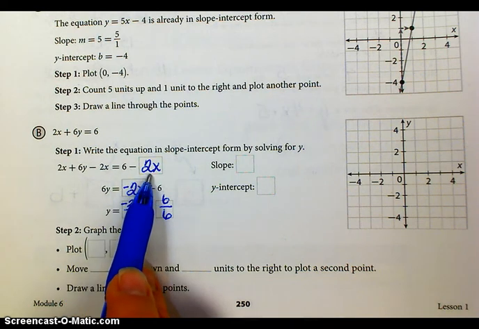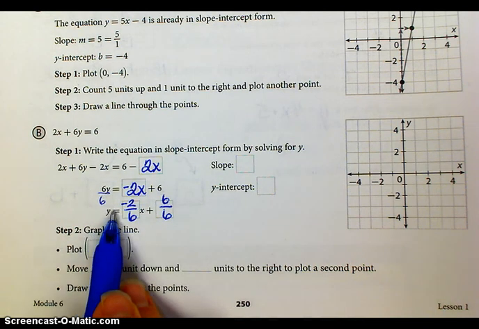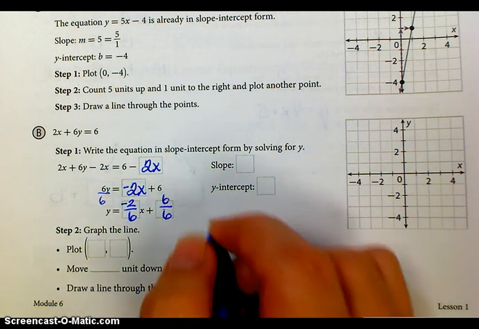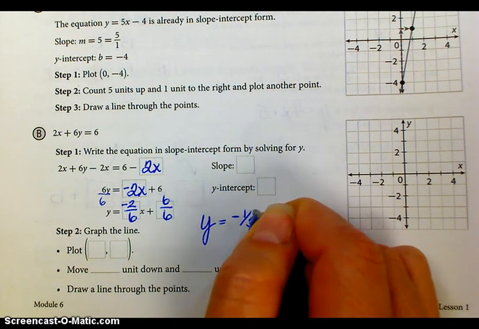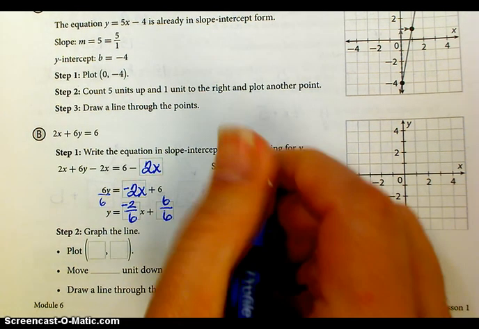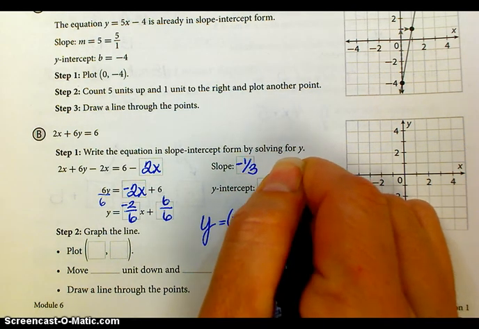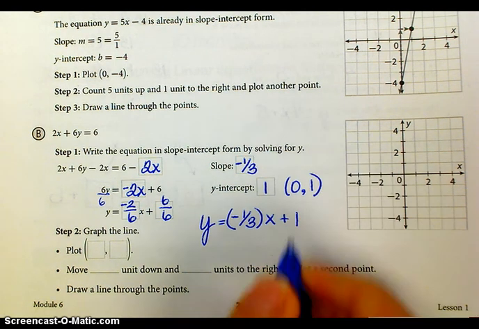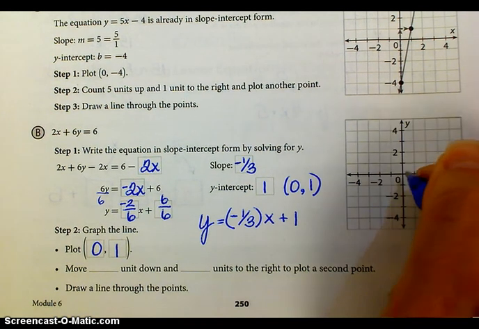That's after I've subtracted the 2x. And then I have to divide both sides by 6. So I get y is equal to, well, I have to do negative 2 divided by 6, and I have to have 6 divided by 6. So that's going to be negative 1/3 x, and then 6 over 6 is 1. So your slope is a negative 1/3, and your y-intercept is 1, or if you wanted the ordered pair, it's 0, 1.